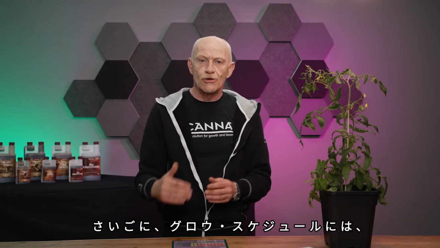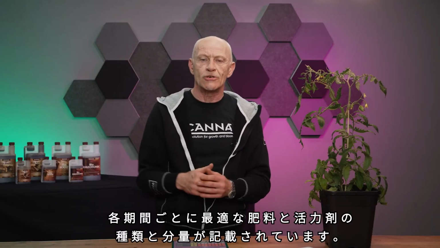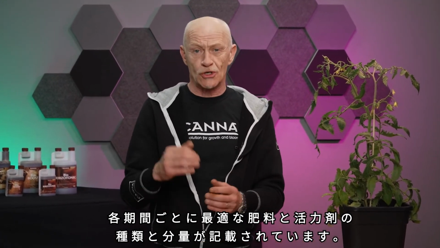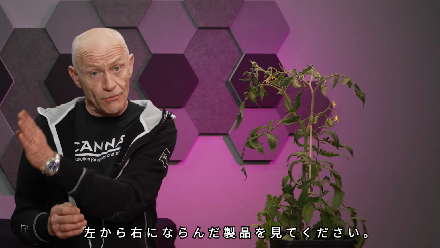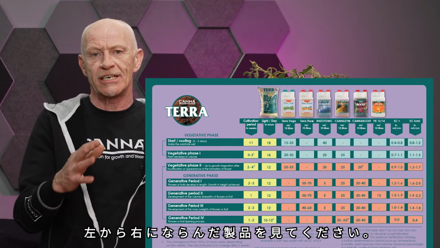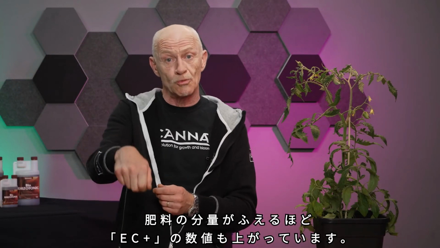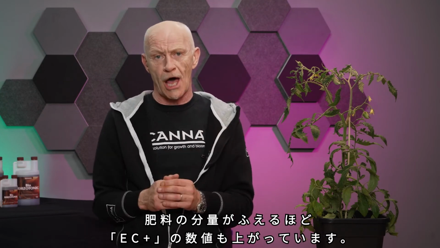Besides the growing phases we are mentioning in the growth schedule, we also recommend the products and the dose of the products. If you look from the left to the right, you see exactly which product we do recommend. And nutrients, they have an EC value. That means if you dose more, the EC plus goes up.